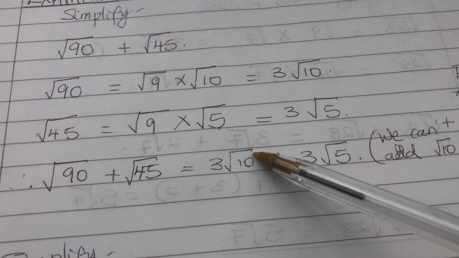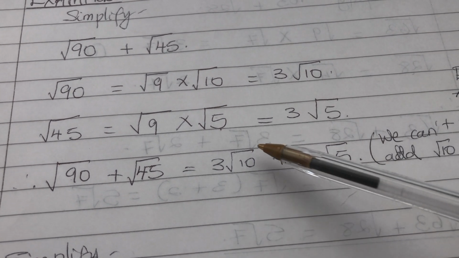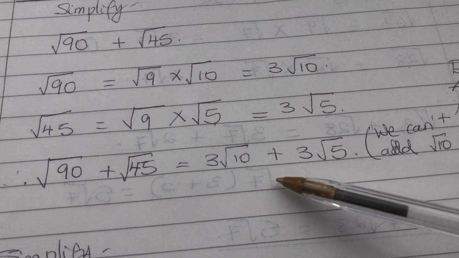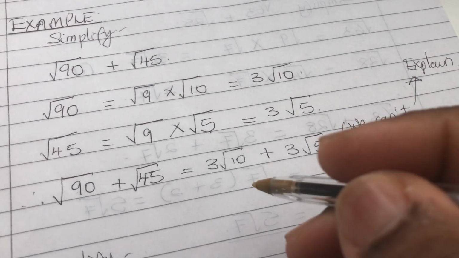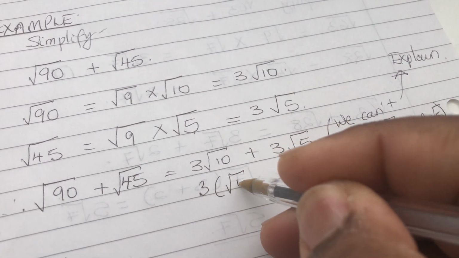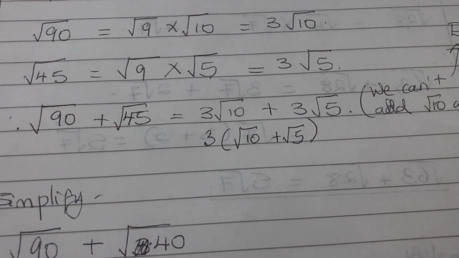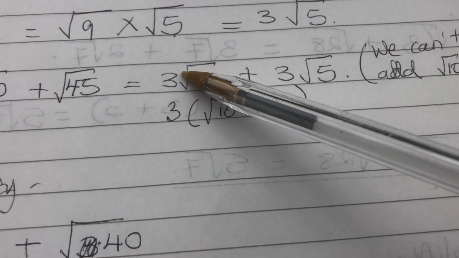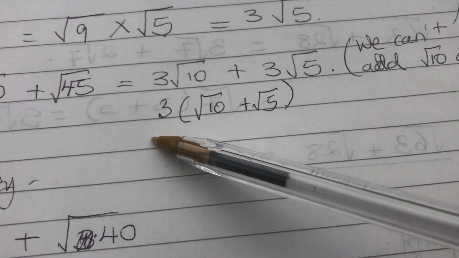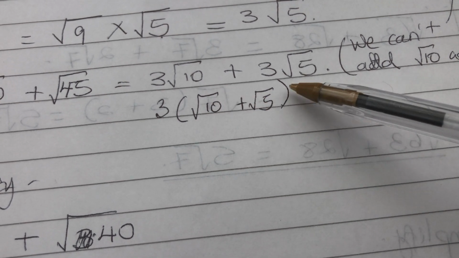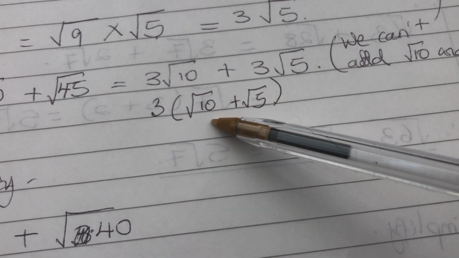Now these are not the same type. Root 10 and root 5 are not the same type. It's like having a and b, so I can't go further. This will be my answer. But I can write it as 3 out of the bracket, root 10 plus root 5, but I can't add root 5 to root 10. So I can write it as 3 root 10 plus 3 root 5, or 3 out, root 10 plus root 5. I can only add root 5 and root 5, or root 10 and root 10.